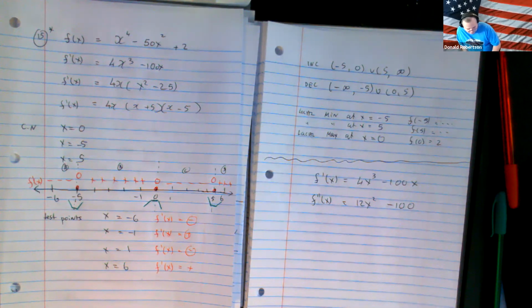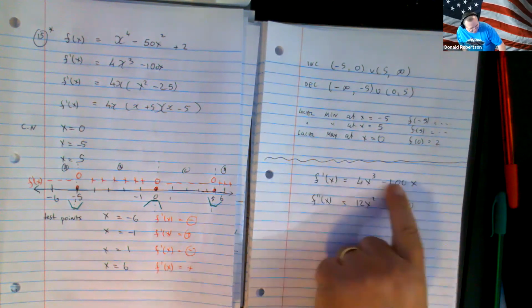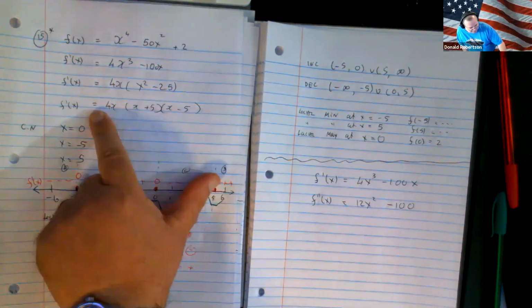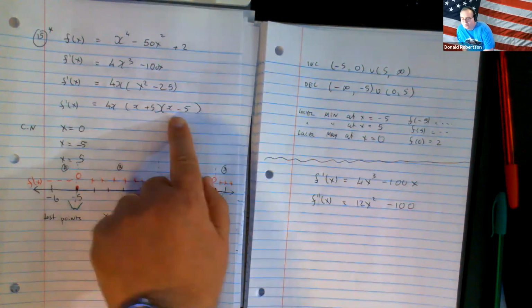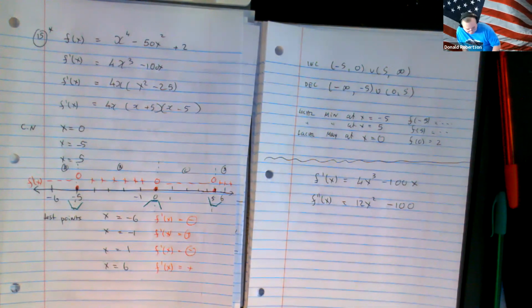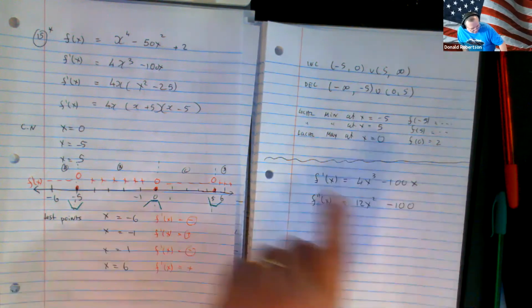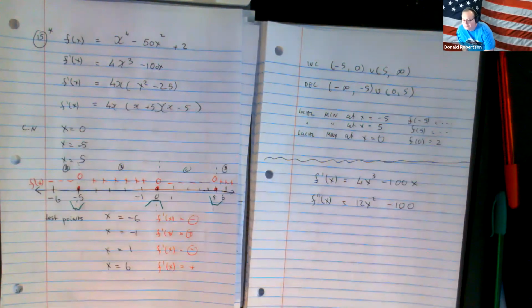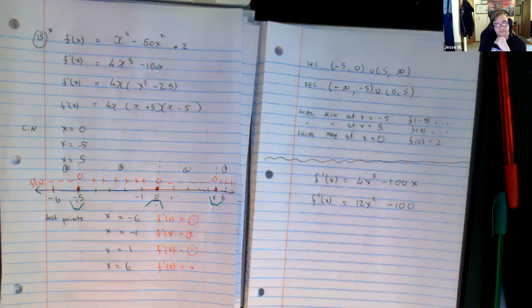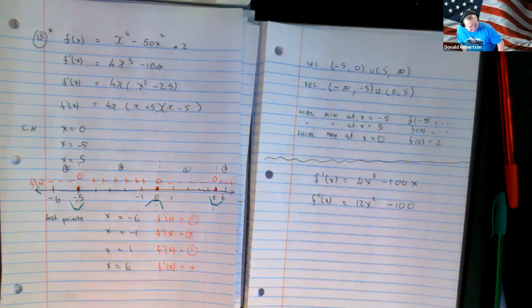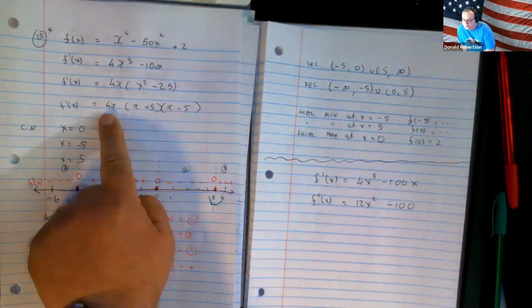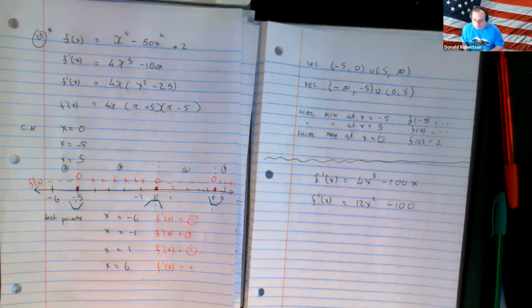Why did I use this version of the first derivative and not this nice factored version? What was the practical reason for me using this one and not that one? For the power rule? Yeah, isn't it much easier to differentiate a cubic than it would be to differentiate a really weird product rule? That's the only reason.